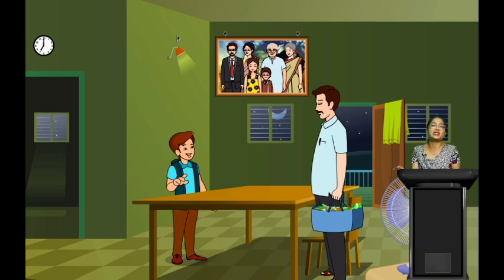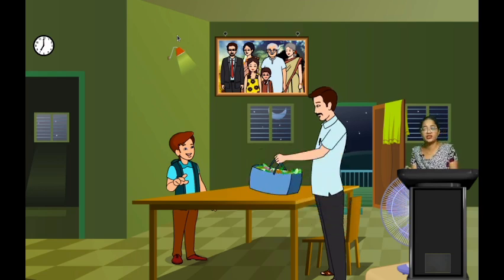So, what do we see here? We see a father who has come back from the market, okay? He has a basket in his hand. What is in the basket? Let's see. We also see his son waiting for the father. They are having a conversation, and let's see what the father is up to now. The father keeps the basket, which is taken from the market, on the table, okay?